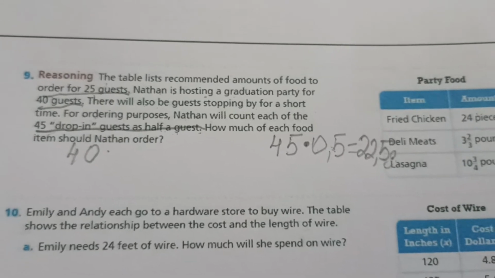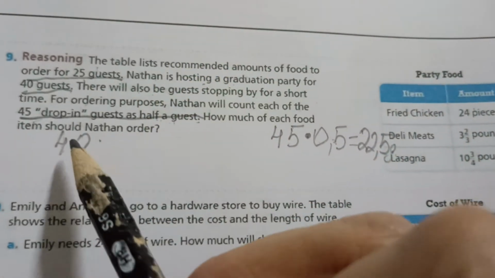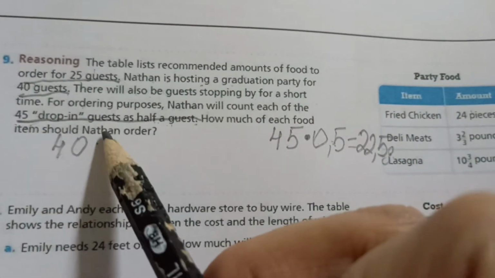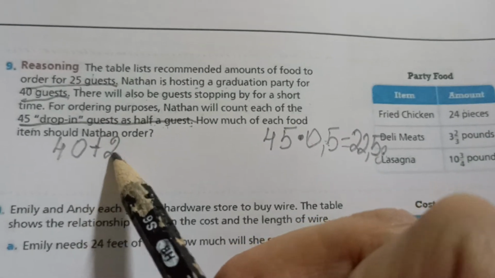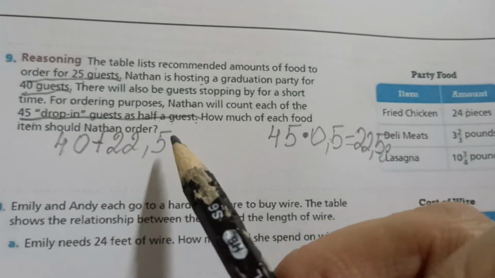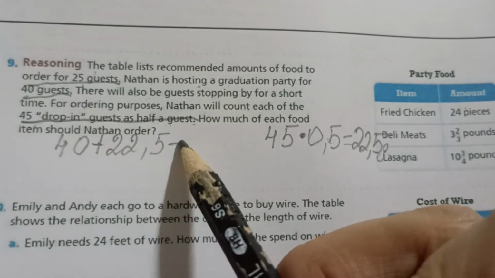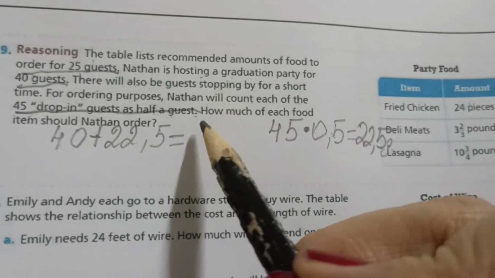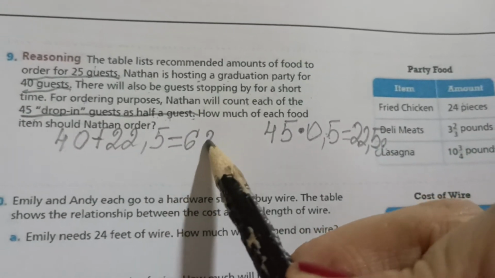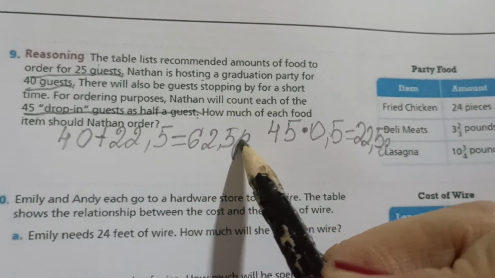Now let's count together. He invites 40 guests plus those 22.5 that just come and go. Together, he needs to prepare food for 62.5 people, okay?